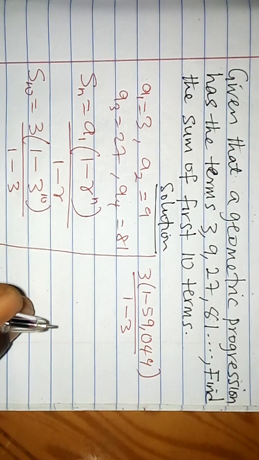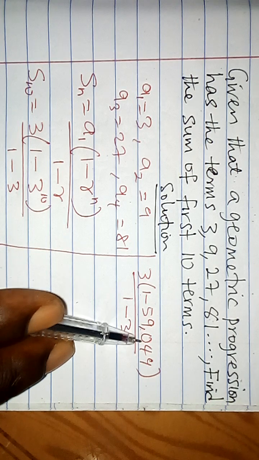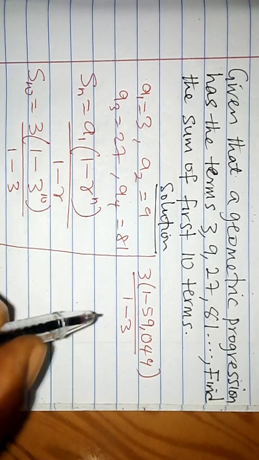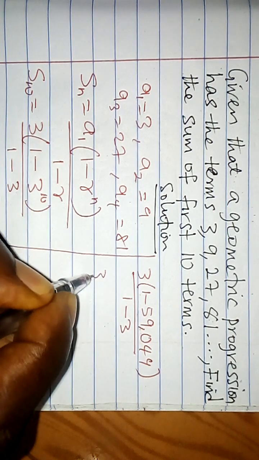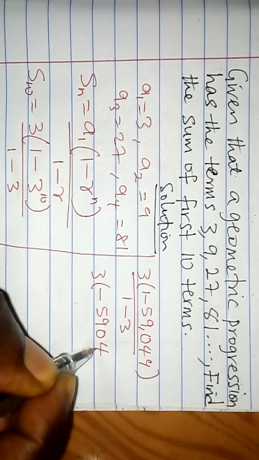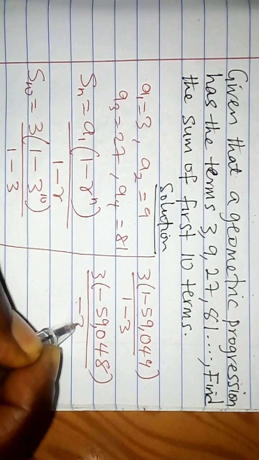Alright, the next thing we are going to do now is 1 minus 59,049, which will give us minus 59,048. So 3 will now multiply minus 59,048, all over minus 2.